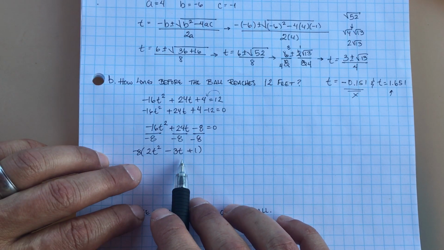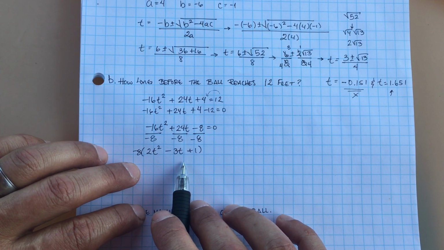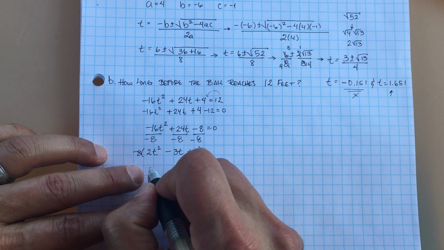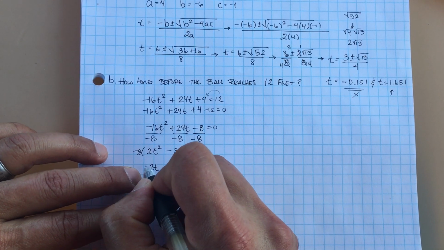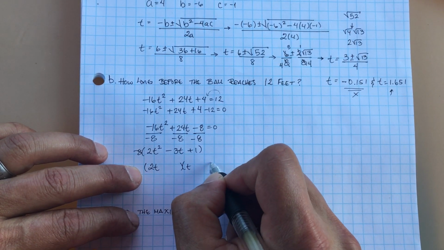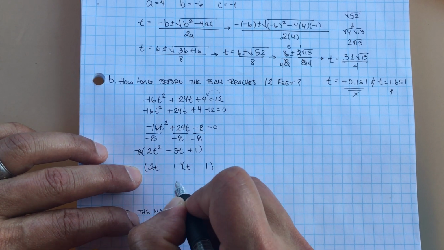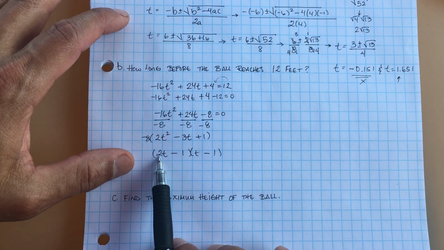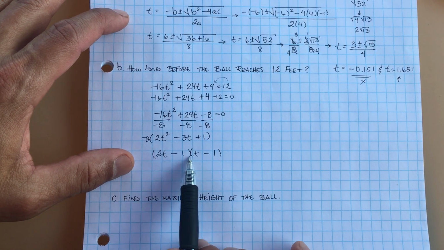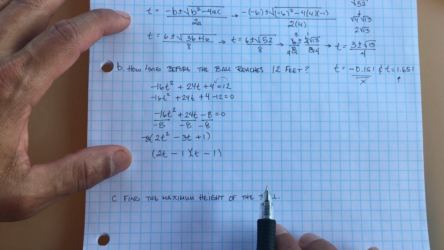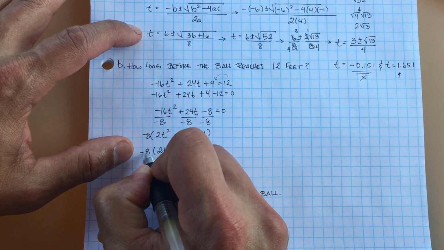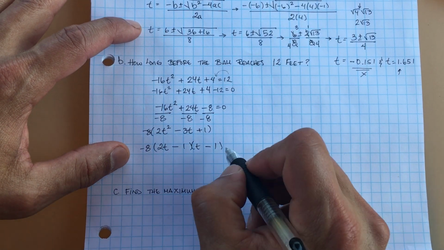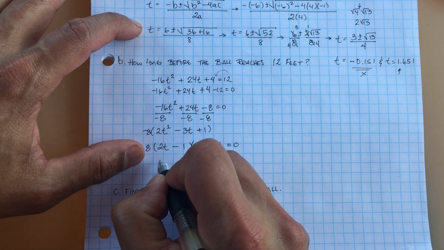Can I go ahead and factor this? Okay? And it looks like you can. Y entonces sí se puede. 2t and t, and then 1 and 1, and they're both negative. Okay, so this gives you 2t squared minus 2 minus 1 minus 3 plus 1. So actually you're able to factor this one out nicely. Okay, entonces esto se puede factorizar. Entonces ahora lo vamos a resolver.